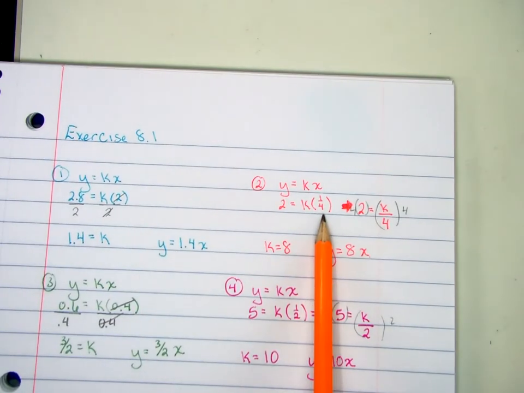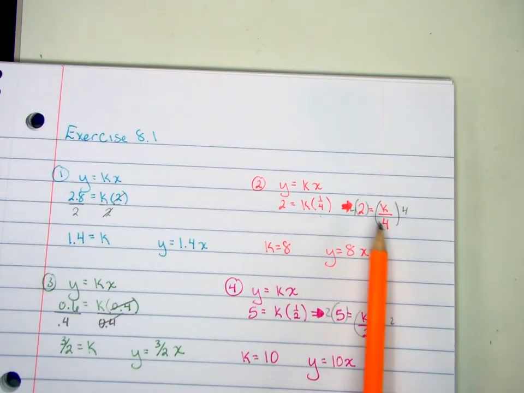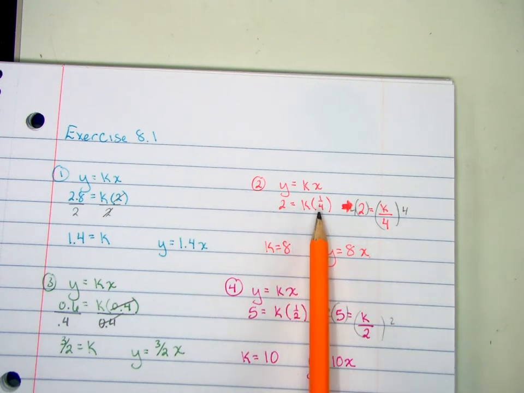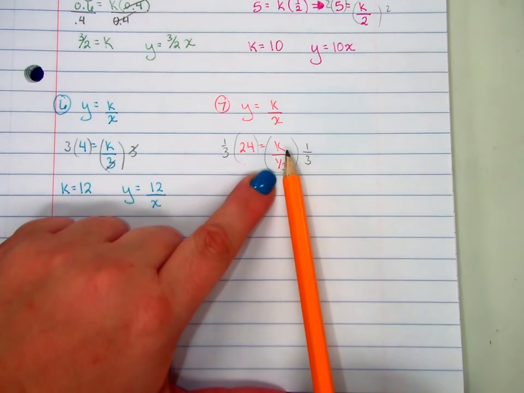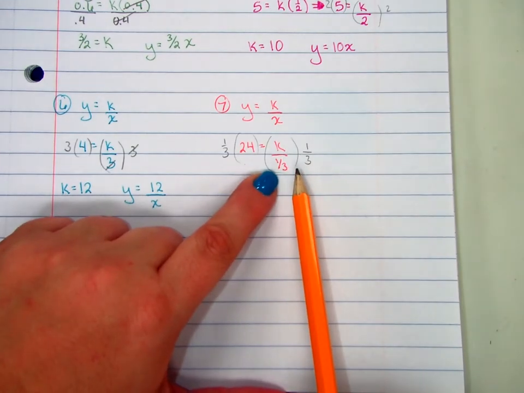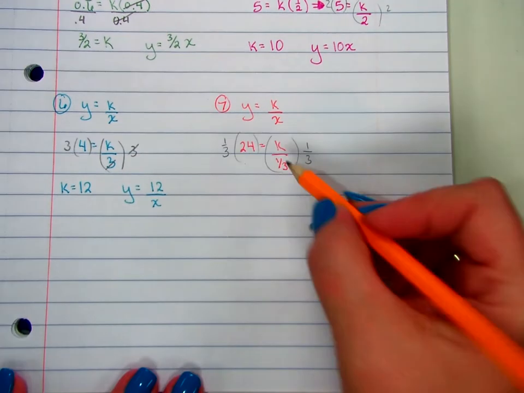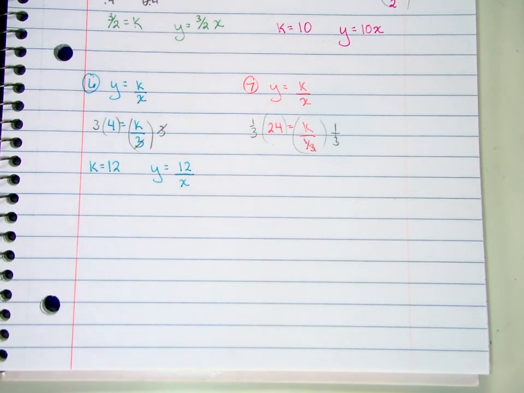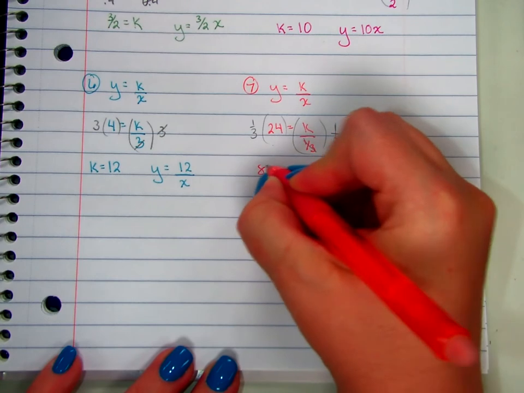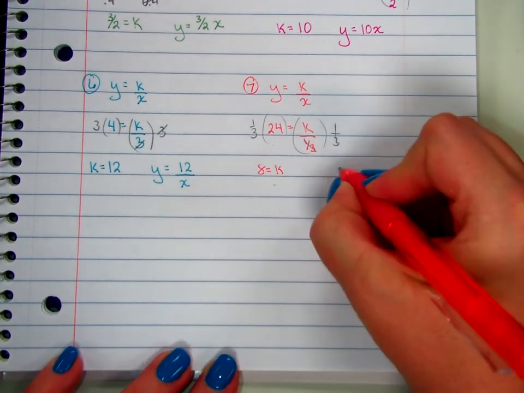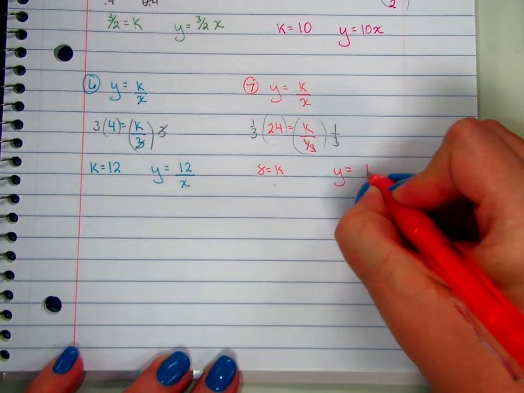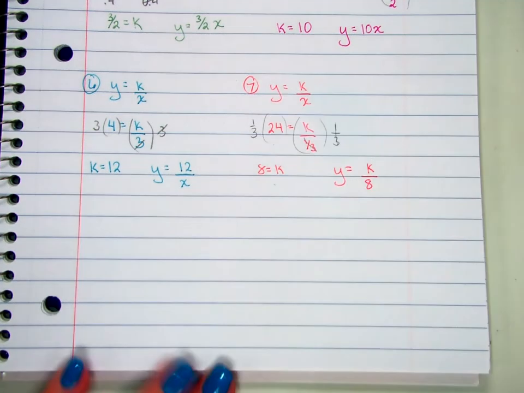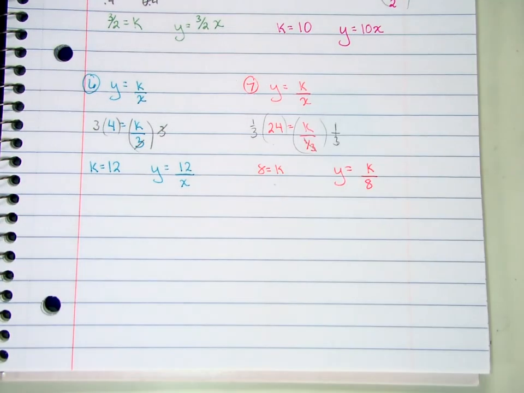So the difference here between, look up here, when I did the k times 1/4, and so I was able to move the 4 to the bottom, the difference is I'm multiplying k by that fraction. Here I'm not multiplying k by a fraction, I'm dividing by a fraction. So I have to multiply by that whole fraction. Okay? So that my fractions cancel on the right hand side. What's 1/3 times 24? 1/3 of 24? 8 equals my k value. So then my equation is y equals k over 8.